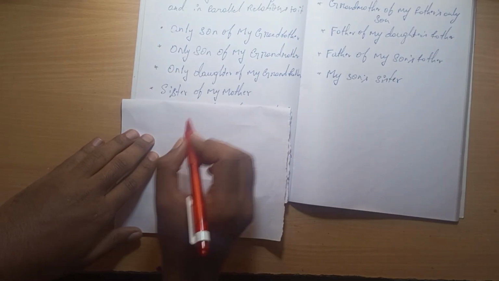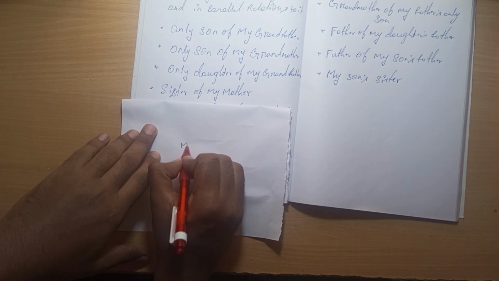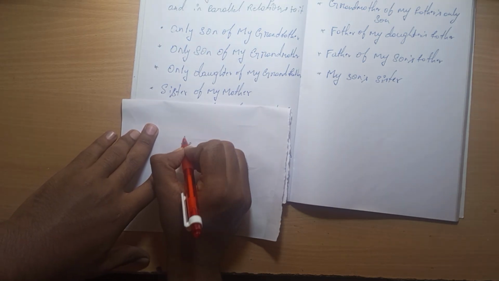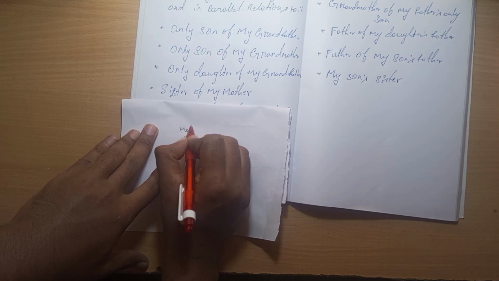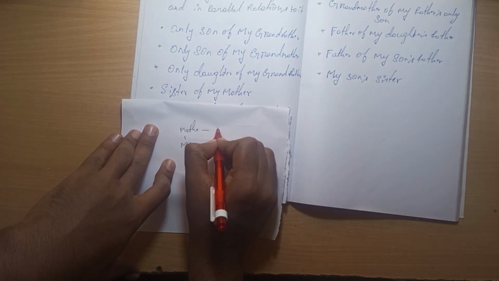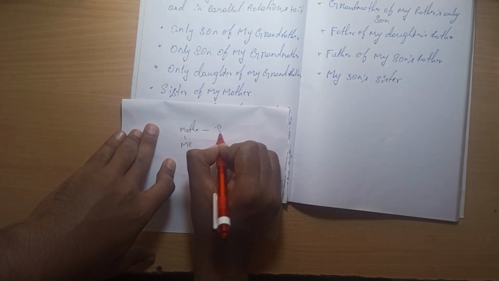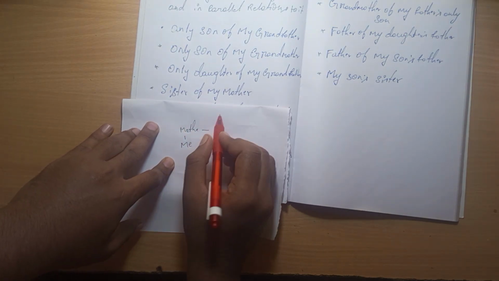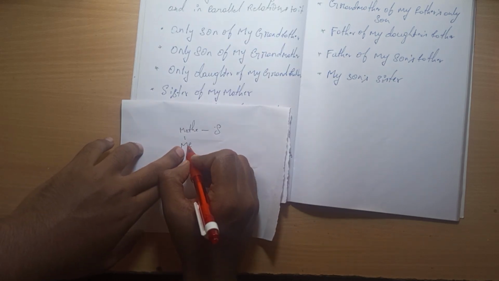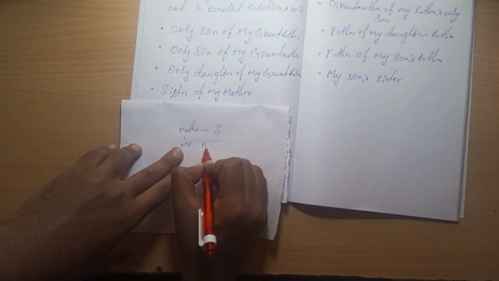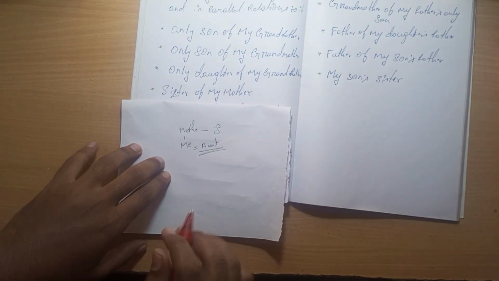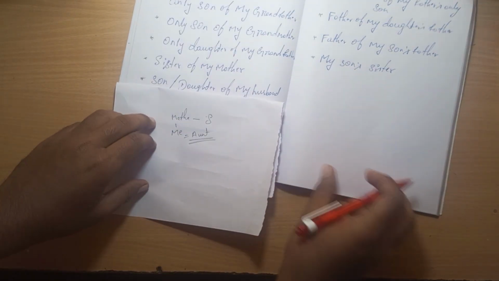Sister of my mother. See, me, and one generation gap, mother, sister of my mother, your mother's sister. That's all. What will she be to you? Aunt. Aunt is the answer. And let's go with the next.